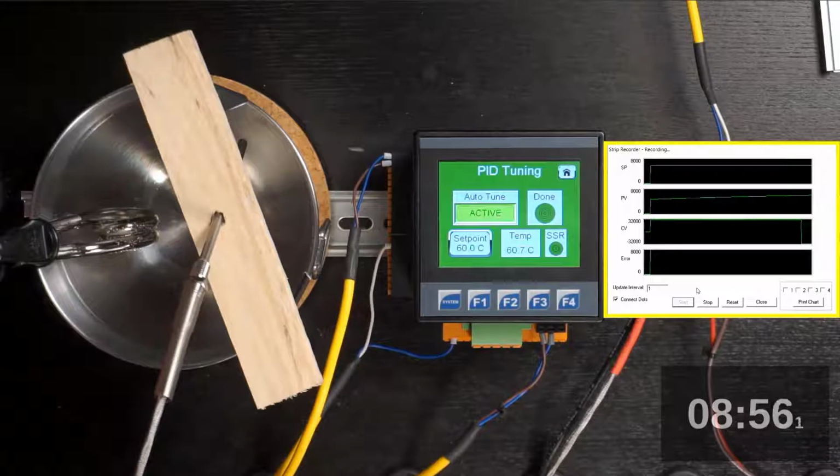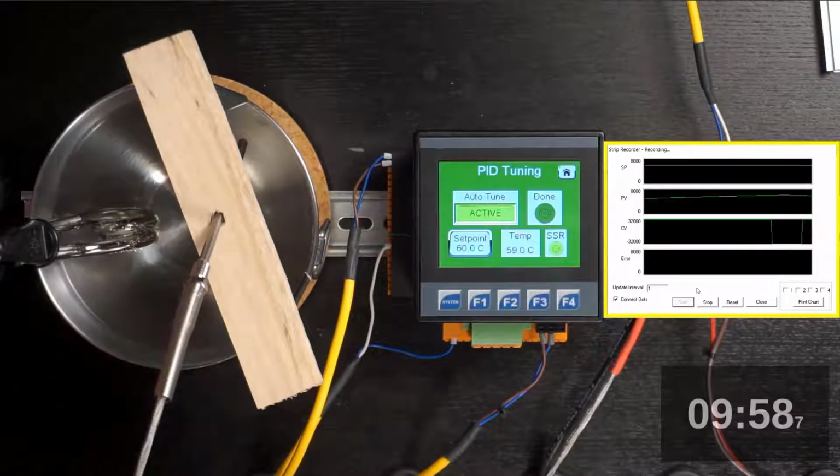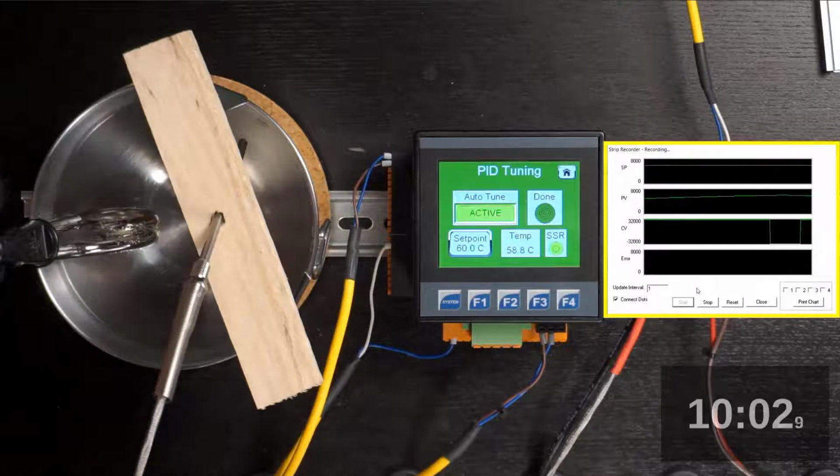We're going to need to go below the set point by a similar amount that we went above it before this cycle will be complete. You probably noticed that the solid state relay turned back on again once we got below the set point by a few tenths of a degree. So we're now on the second cycle of the auto tune experiment.